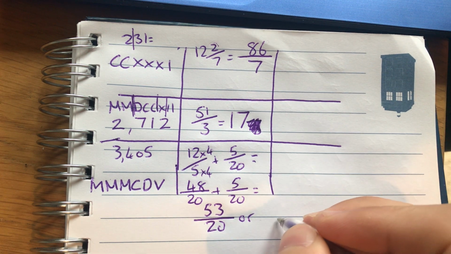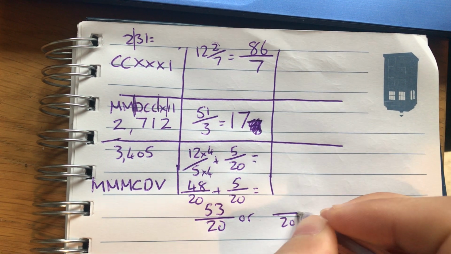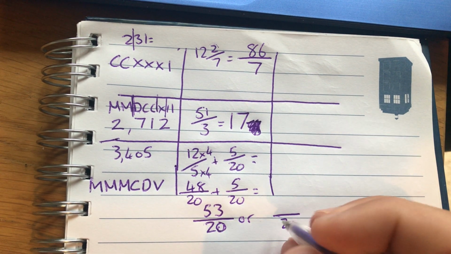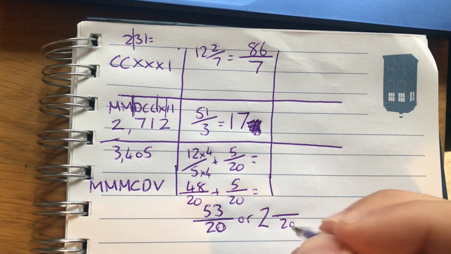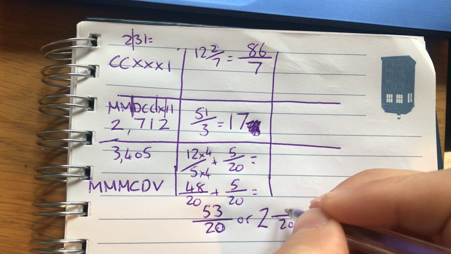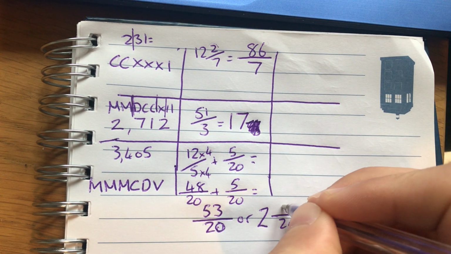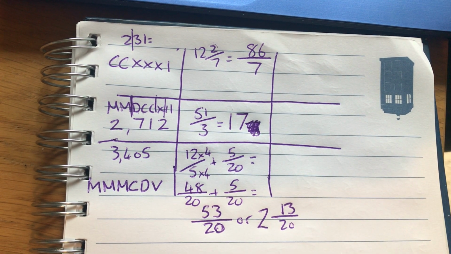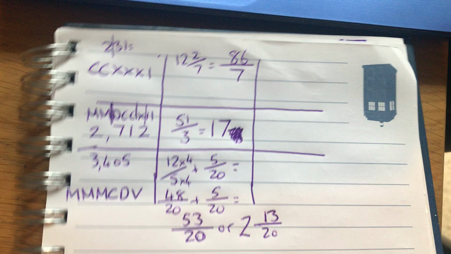As a mixed fraction, you're going to have, well, how many 20s are in 53? Well, you can get to 40, so 20, 40, that's 2. And then you can have from 40 to 53, or 40 to 50 is 10, and then another 3. To 13, so 2 and 13 20ths. Lovely.